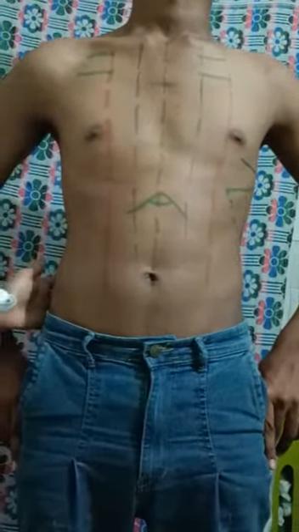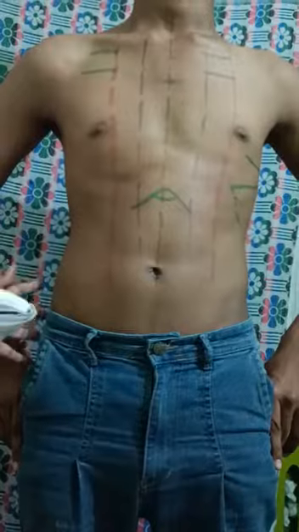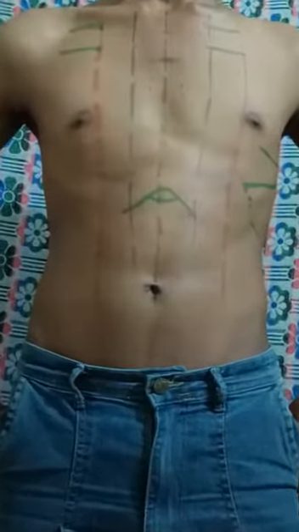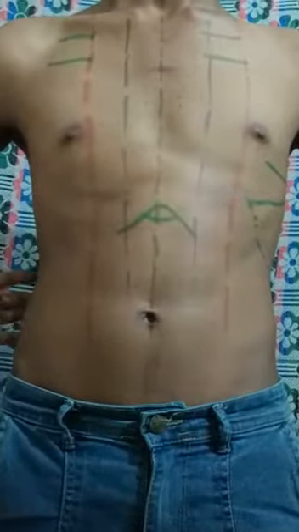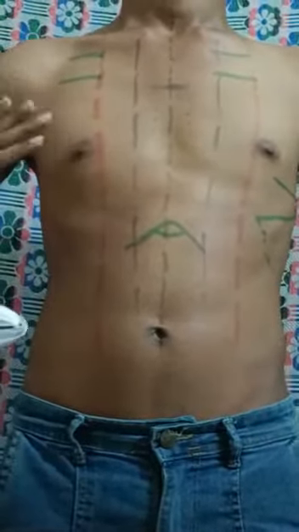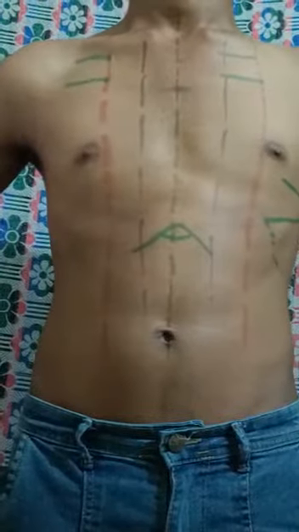Now we will determine the vocal fremitus. This is palpation of the vibration produced by voice. Vocal fremitus means we feel the palpation produced by the voice. It is done in 9 areas of the chest.